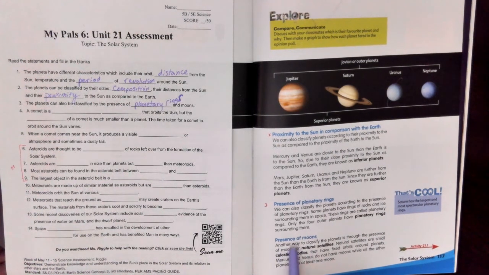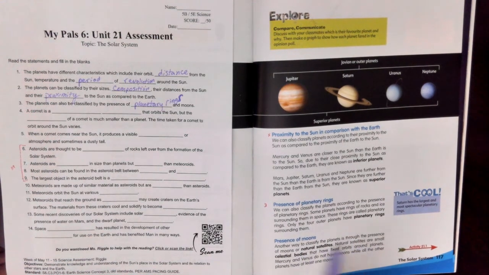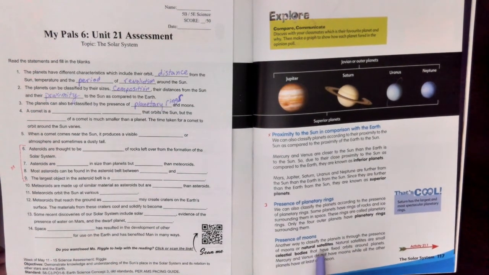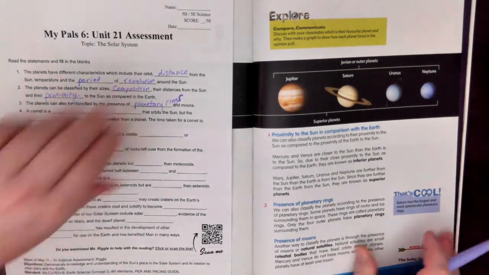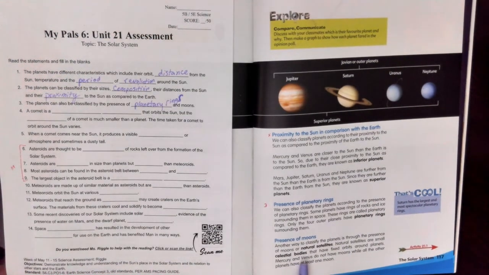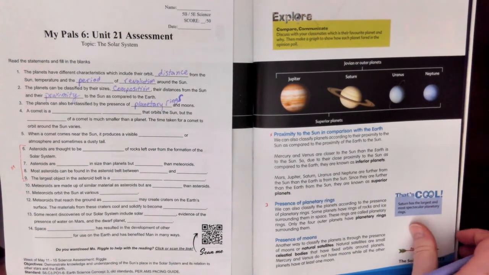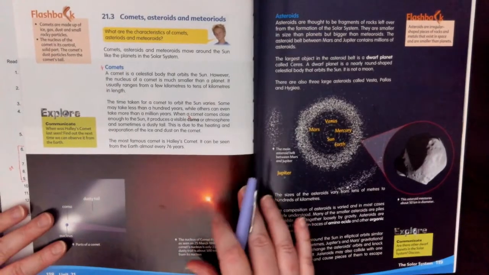Presence of moons. Another way to classify the planets is through the presence of moons, or natural satellites. Natural satellites are small celestial bodies that have fixed orbits around planets. Mercury and Venus do not have moons, while all the other planets have at least one moon. So, Earth has one moon. Mercury and Venus, they're really close to the sun and they do not have moons. But all the other planets have multiple moons, or at least one. Some of those moons actually end up getting their own fancy names.